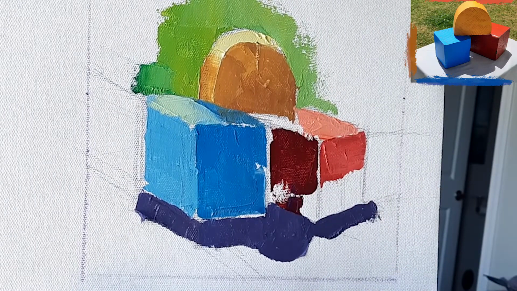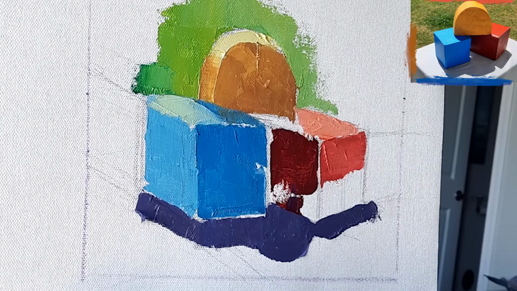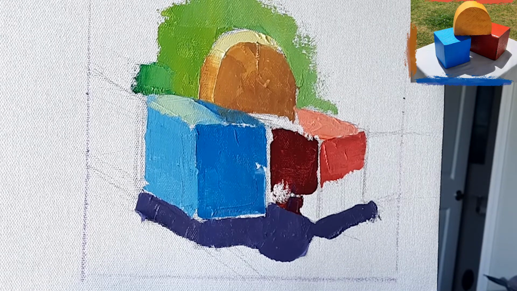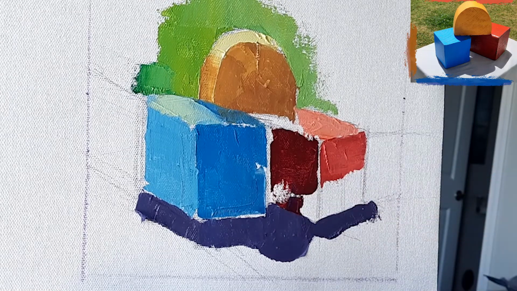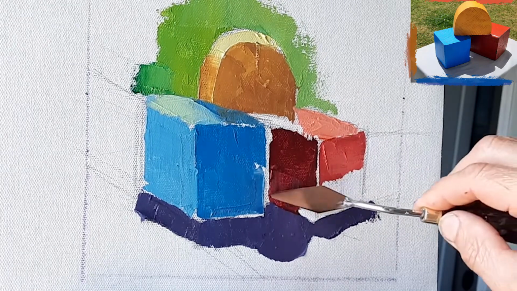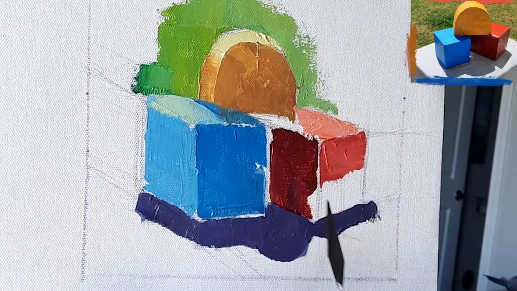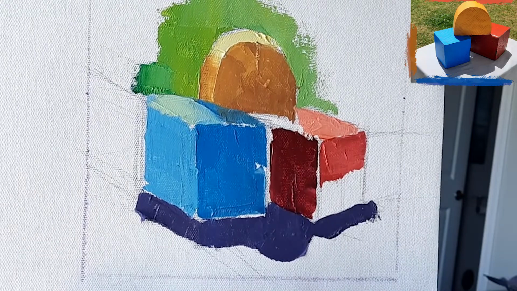Now I'm comparing to the table. My light has changed, so it looks like I have to brighten this because there is a light coming through and it reflects from the table. So I'm going to brighten. Okay, so I assume I have this correct.